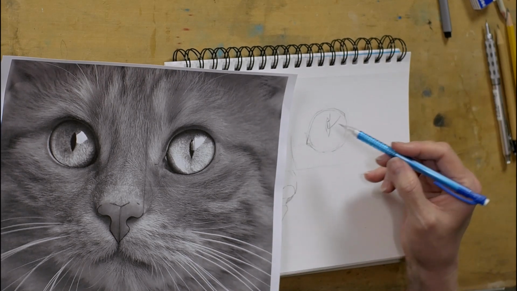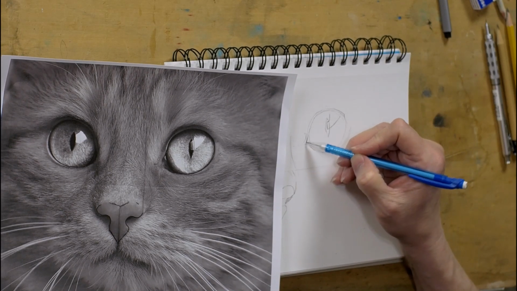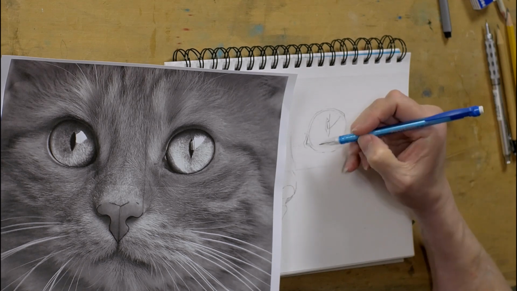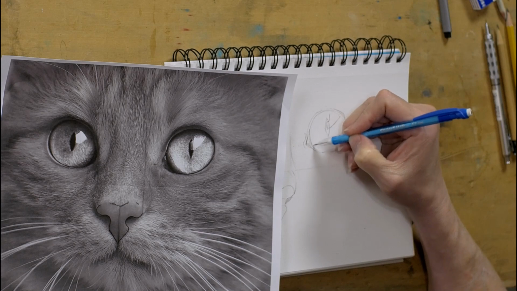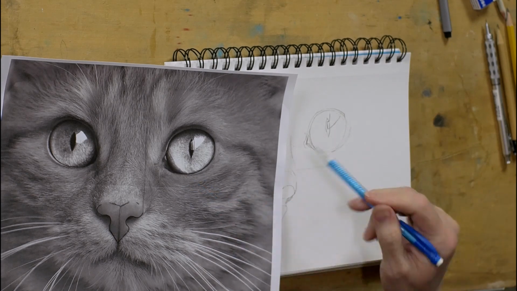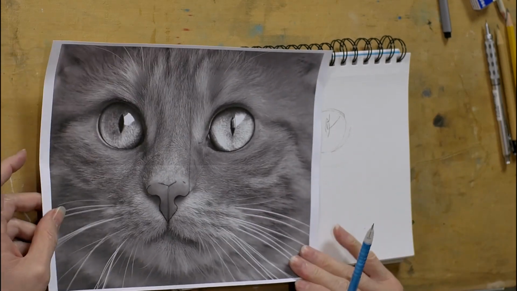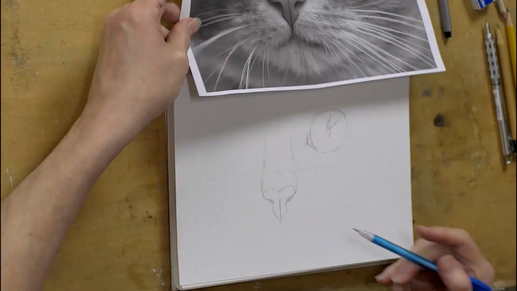And we're not going to worry so much about the part of the eye that is this skin part right now. That's going to happen in the details. So let's go ahead and jump over.